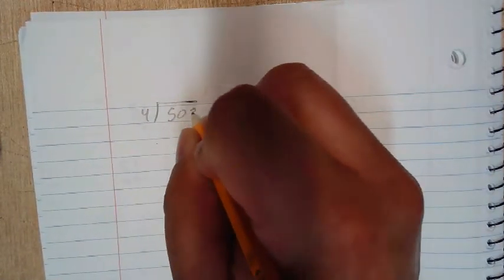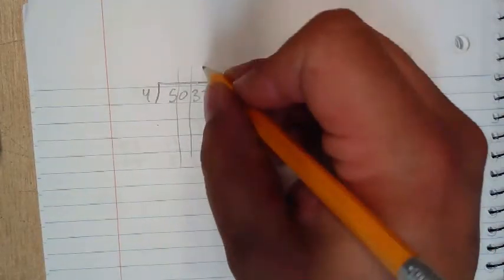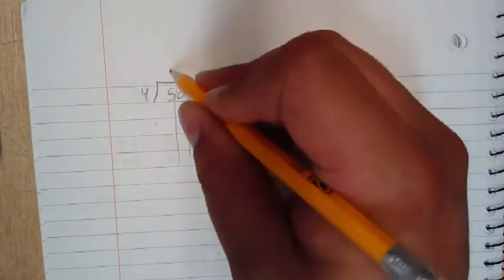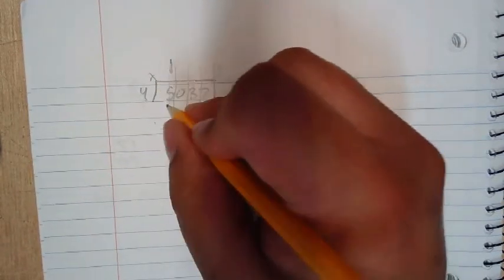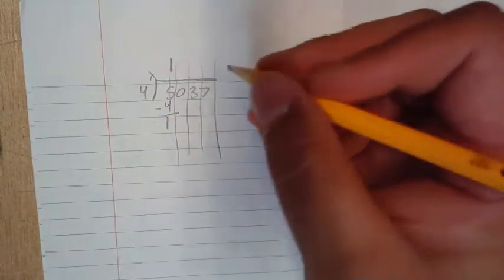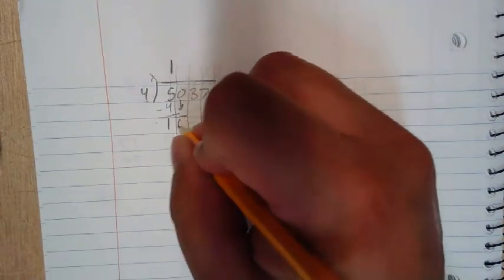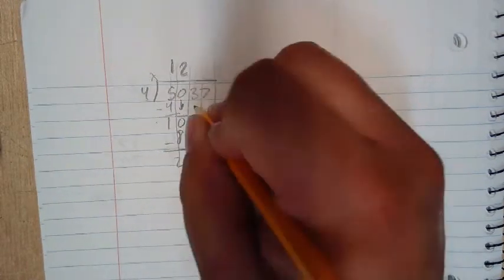We're making sets of 4. And we have 5,037 to play with. All right. Again, stay neat, stay organized, and it'll be fine. We're making sets of 4. Go one place value at a time. How many groups of 4 can I make from 5? 1. 4 times 1 is 4 minus. Okay, so far so good. Bring down the 0, bring down the next place value. 4 times 2, 8. Bring down the next place value.